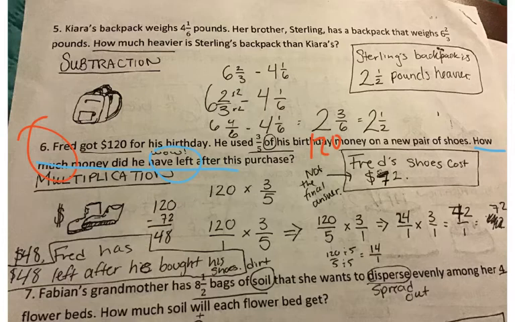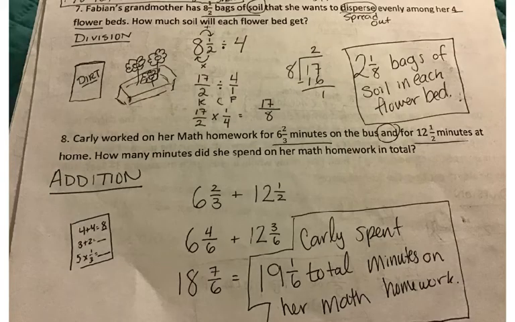Purchase means the thing that he bought. So he had $120, he spent $72. That means that the real answer is right here. Fred has $48 left over after he bought those shoes. All right, number 7 and number 8. Disperse in number 7 means to spread out, and soil is a type of dirt.